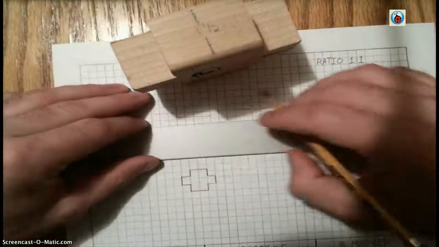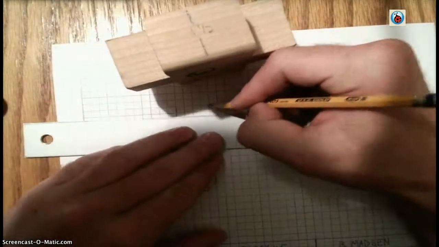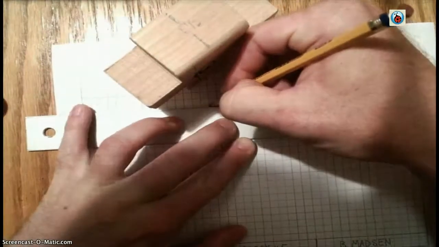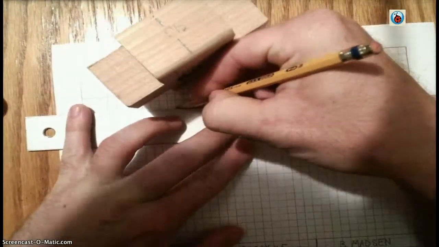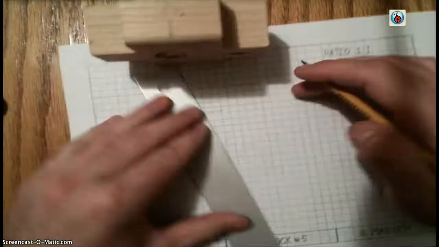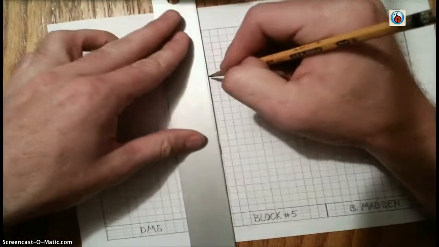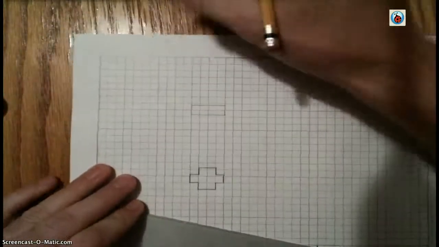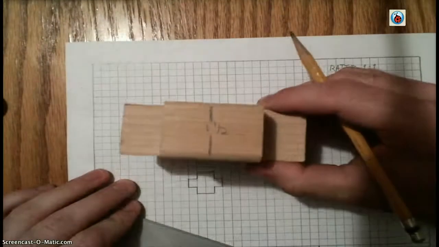Same on top. And finish that out. And then I've got kind of the overall shape.